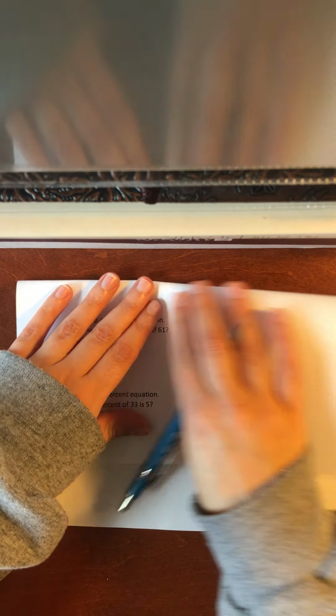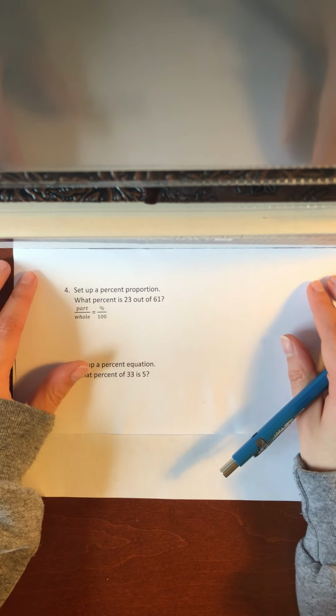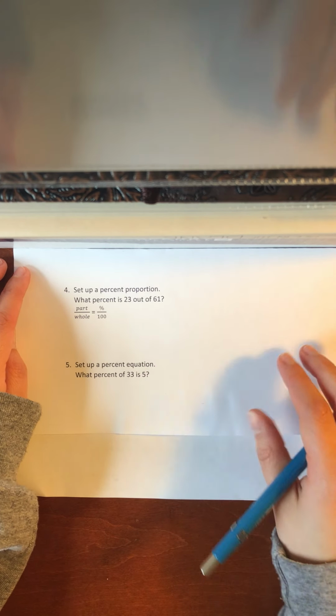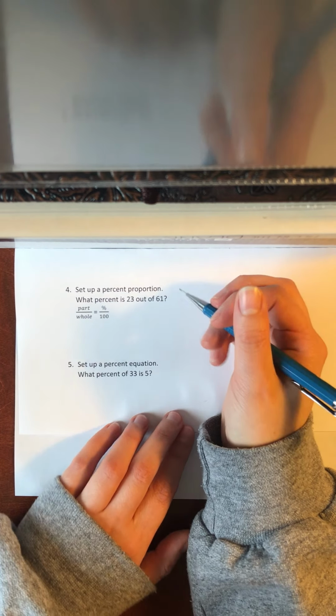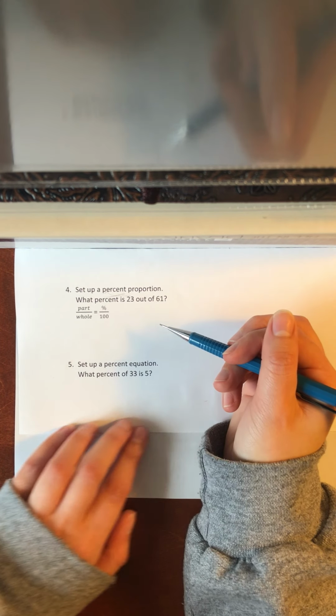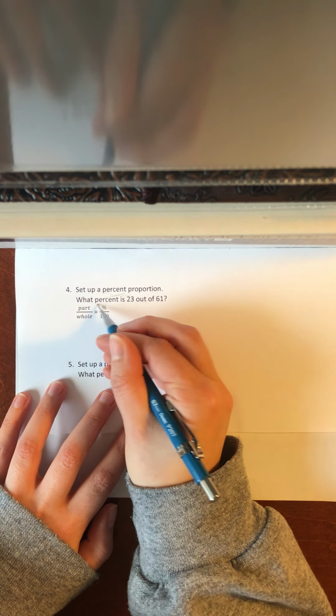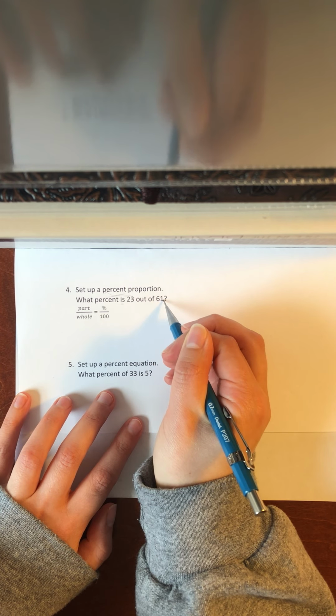Okay, this one, set up a percent proportion. If you just give me an answer or you do it some different way and don't set up a percent proportion, you won't get full credit. You need to set up the percent proportion. So, what percent is 23 out of 61?